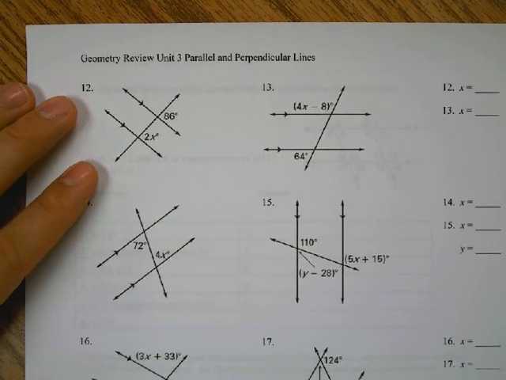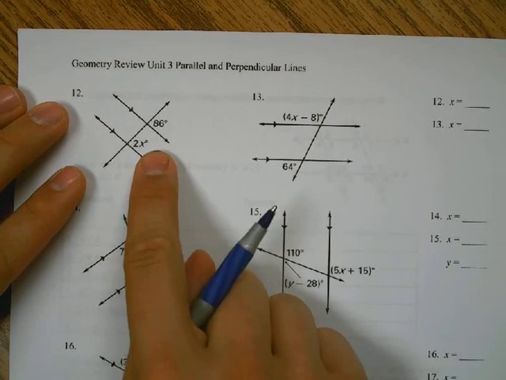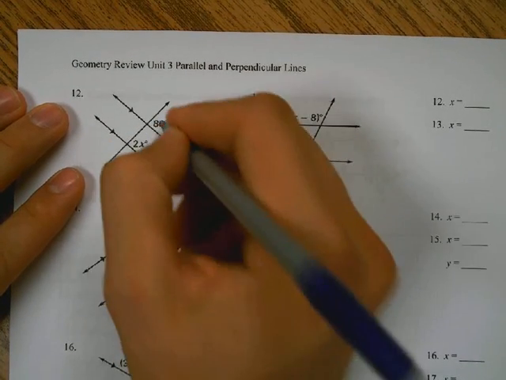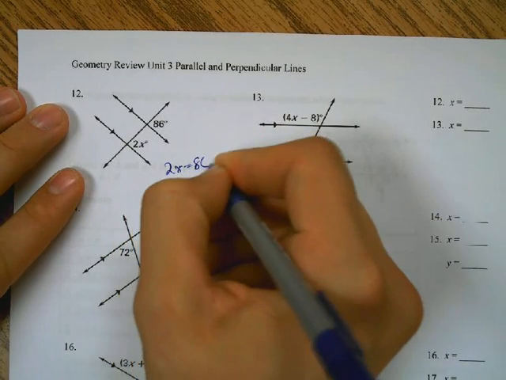So here, same deal. We've got parallel lines. These are going to be corresponding angles. 2x is equal to 86. So x is going to be equal to 43.